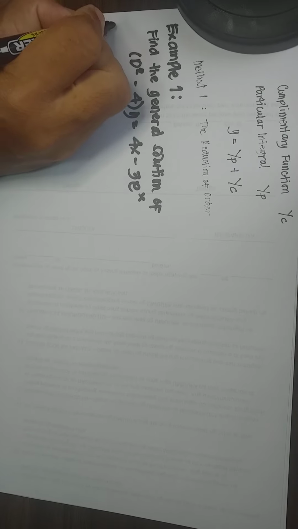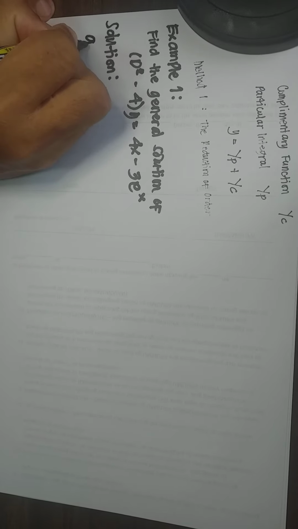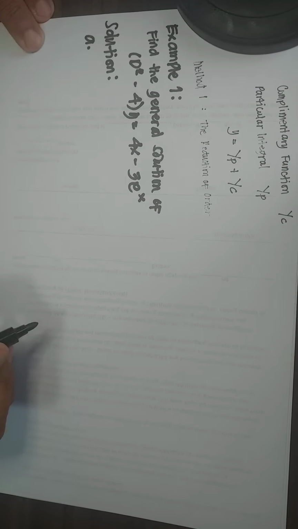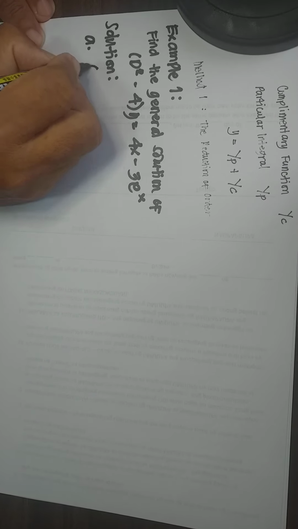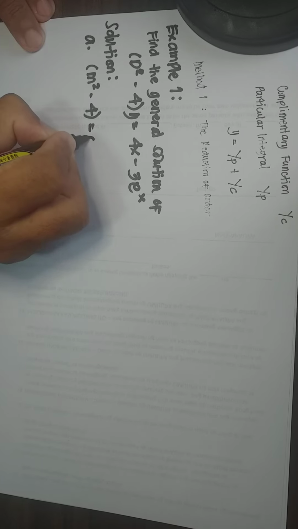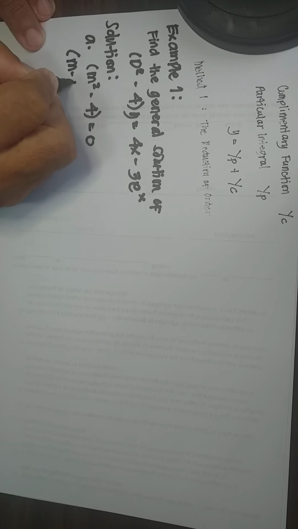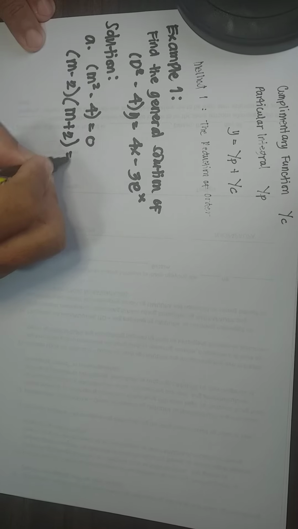So the solution here: we have to find the roots of the equation using the auxiliary equation. What is the auxiliary equation of the given equation? We have m squared minus 4 is equal to 0. Factoring this, we have m minus 2 times m plus 2 is equal to 0.